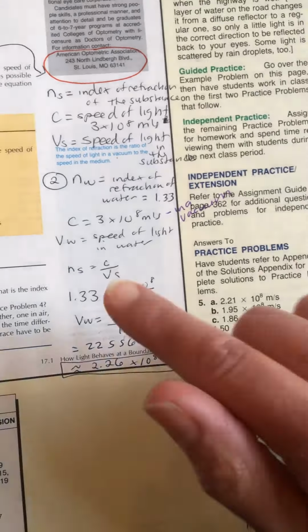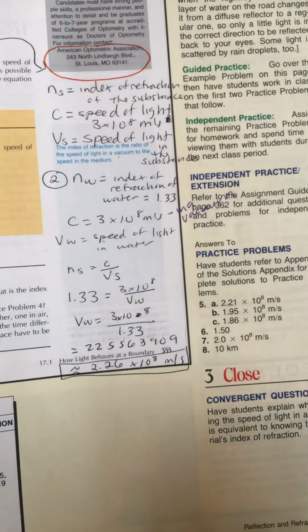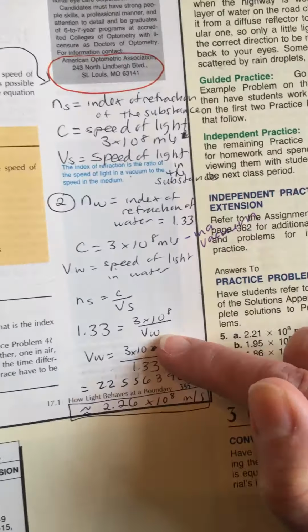Remember, how you solve a problem is by doing the opposite of why it's not alone, unless it's ugly. And if it's ugly, you de-uglify it first. And what is ugly is our unknown is in the denominator. So we're going to get rid of that first. We're going to multiply both sides by V sub W. Those cancel out. And then we're going to divide both sides by 1.33. And then we put it in our calculator, and that's the answer we get. But then we put it in scientific notation because they did, and we want to make sure we did it right. And dun-dun-dun, we did. Yay, go us.